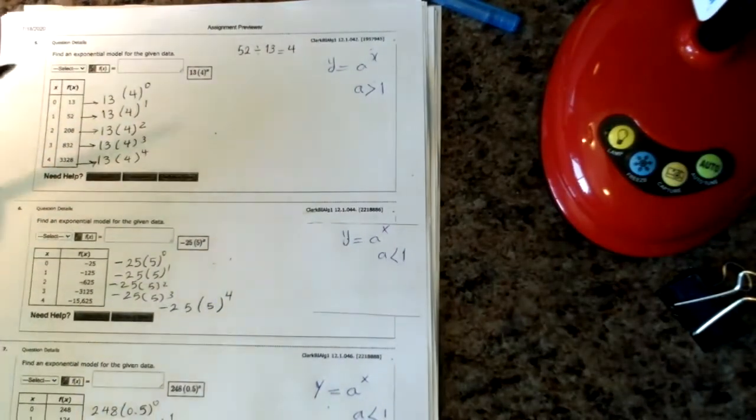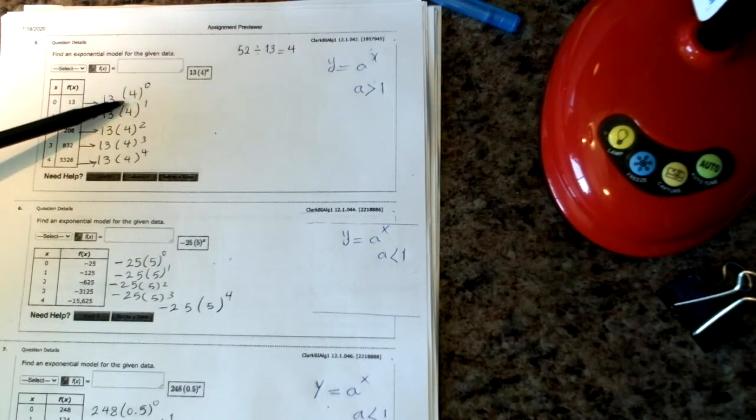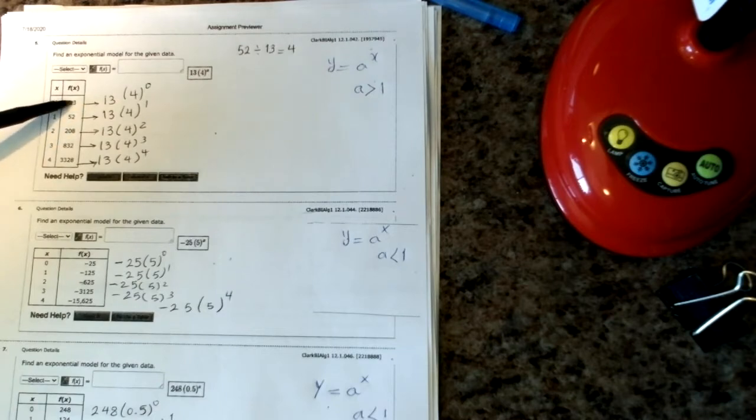So I can just write something like this: 13 times 4 to the power of 0. Why? 4 to the power of 0 is always 1, times 13. So 13 is the first number, and then you have 52. When I go from 13 to 52, what happened that the number changed from 13 to 52? You multiply that by 4.